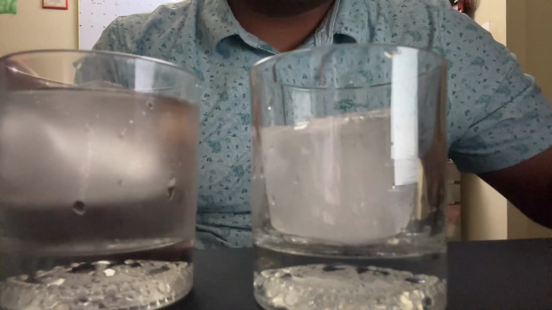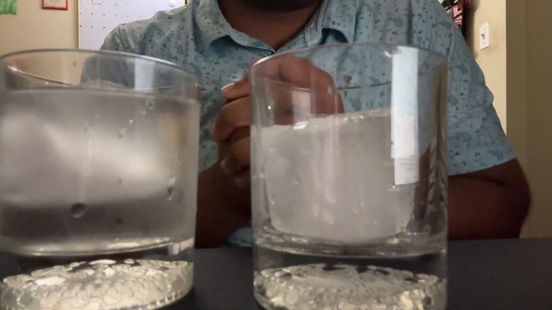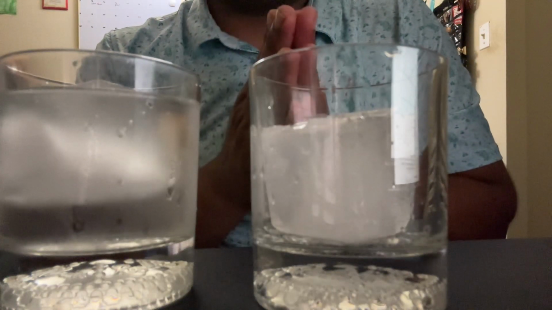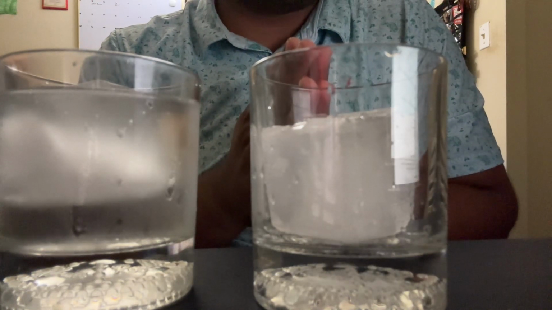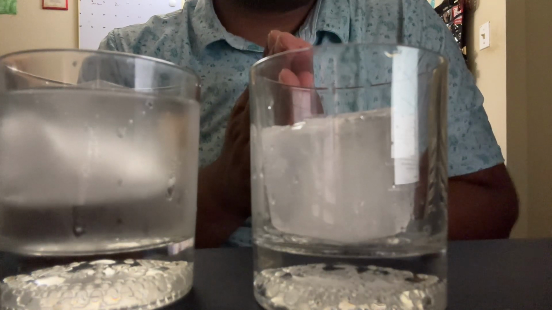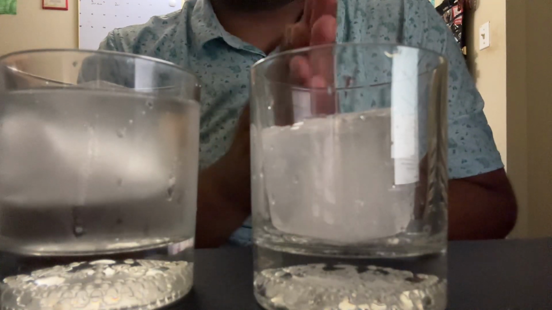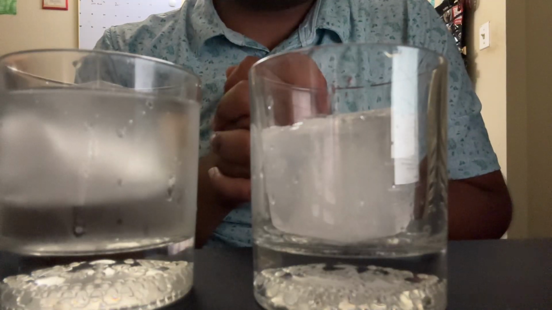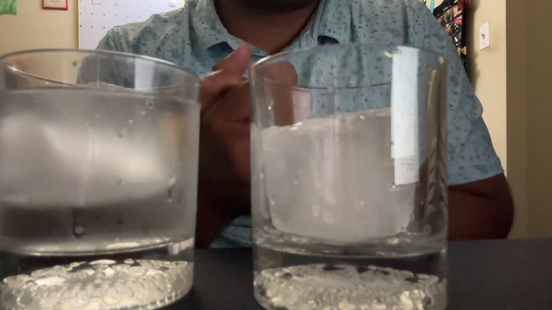the entropy by using the equation delta S equals Q over T, where Q melt is m times L_F, where m is the mass of the ice and L_F means the latent heat of fusion for ice, which you can find online, which is roughly 334,000 joules per kilogram.